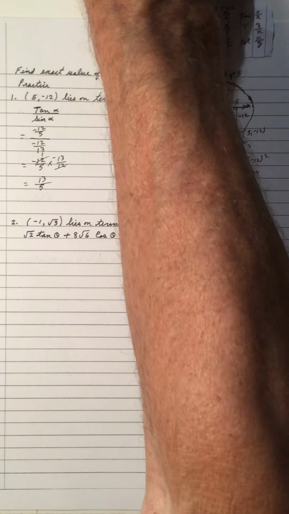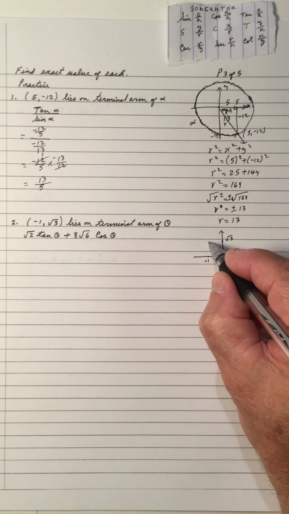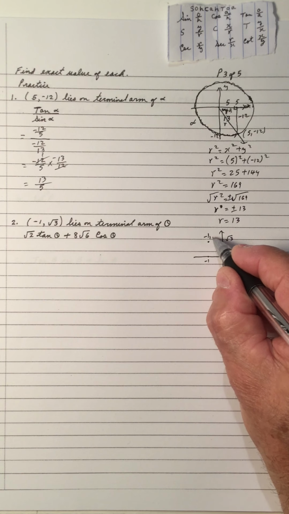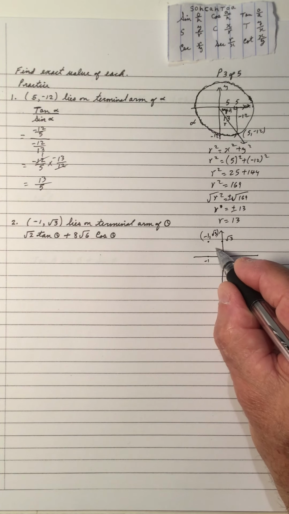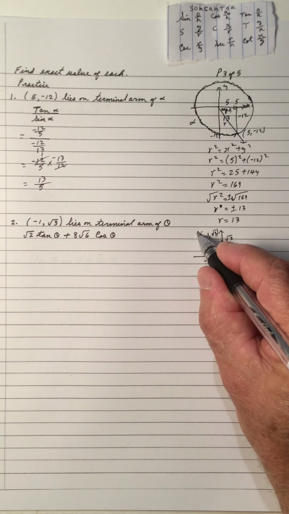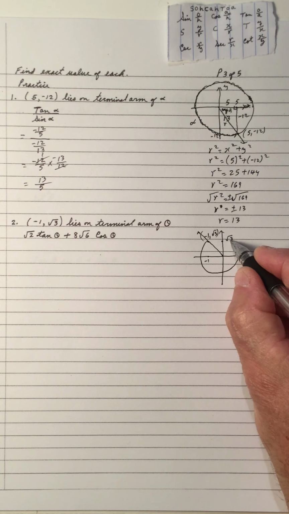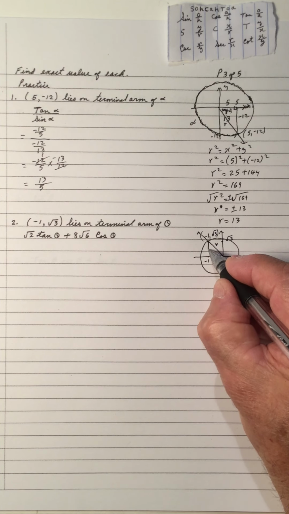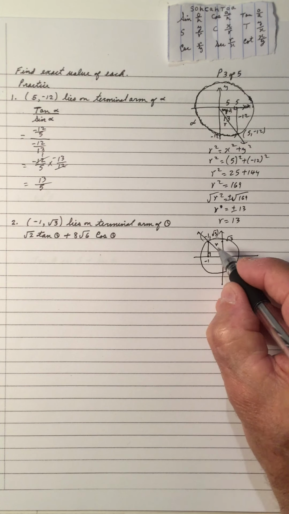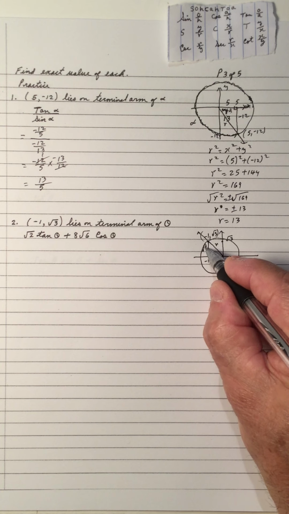Okay. So the point that we're talking about is negative 1 for the x, root 3 for the y. There's a terminal arm that goes to this point, and there's a circle that goes around with a radius. There it is, there's the radius. We drop a right triangle to the x-axis. So x is negative 1, and y is root 3.